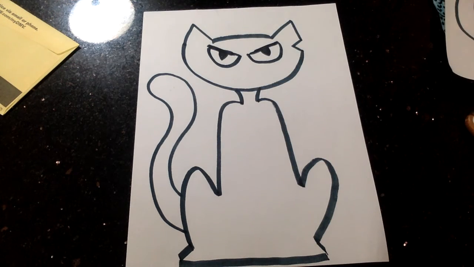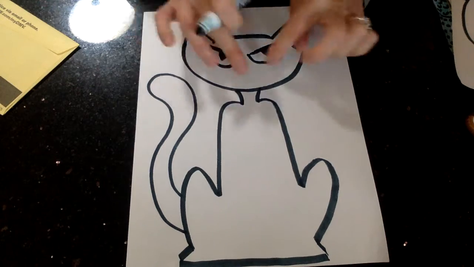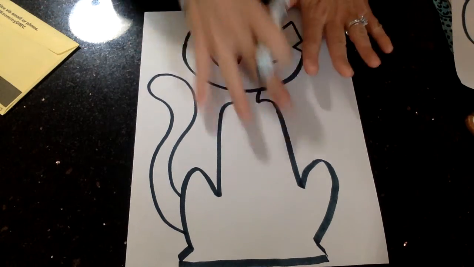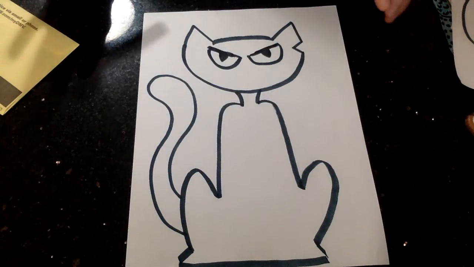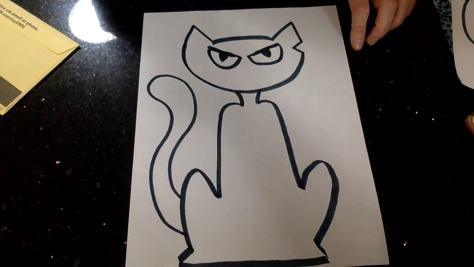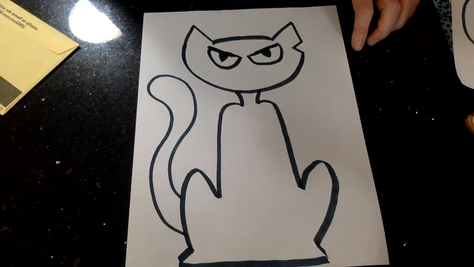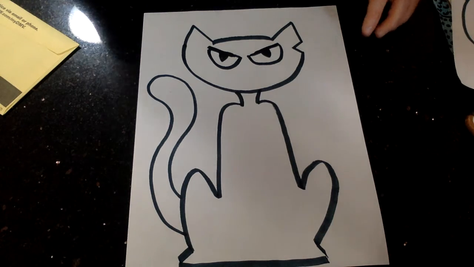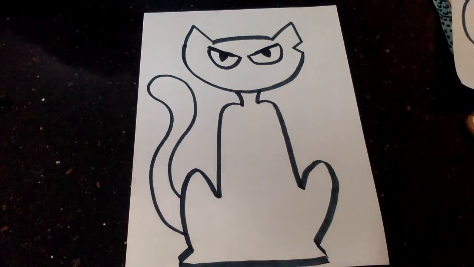All right. Now that's where you can add his nose, you could add whiskers. I'm going to fill him in later, so he's a black cat. You do not have to do a black cat. You could do a colored cat, a white cat, a gray cat, a realistic cat, a purple cat. Mine's going to be kind of festive.